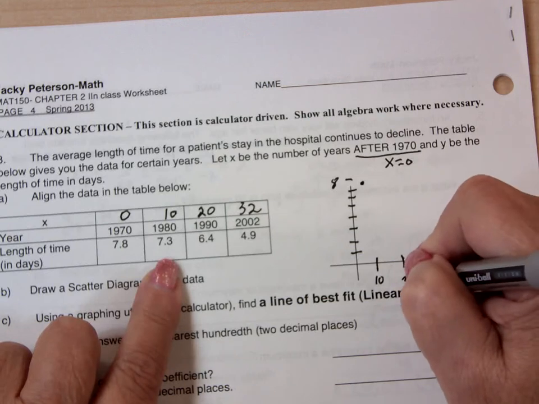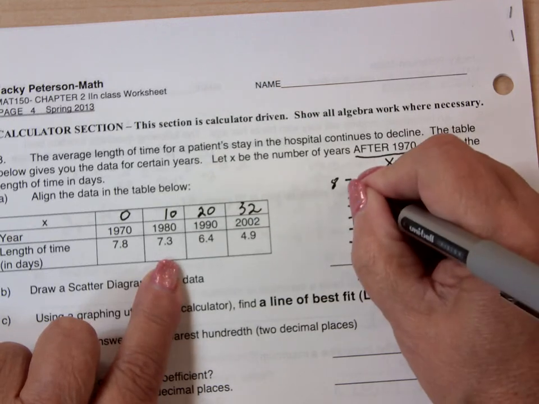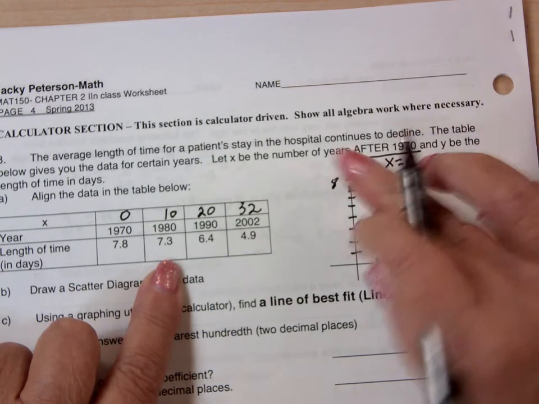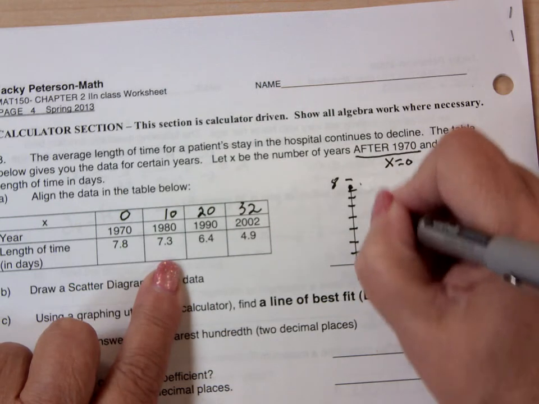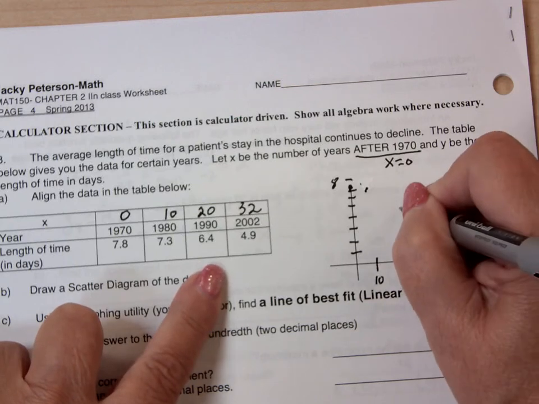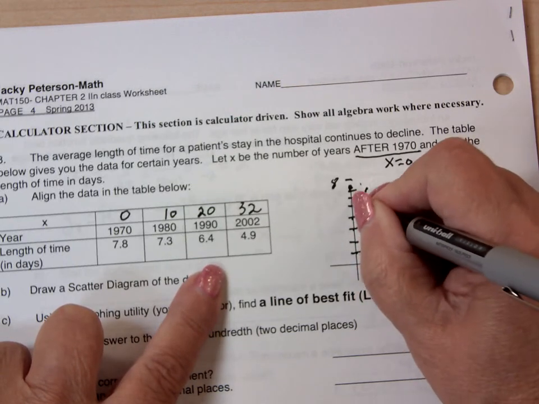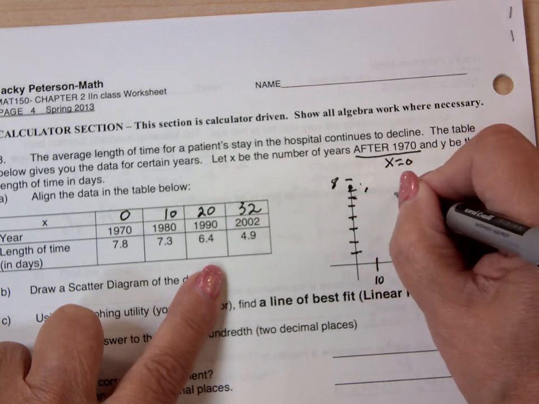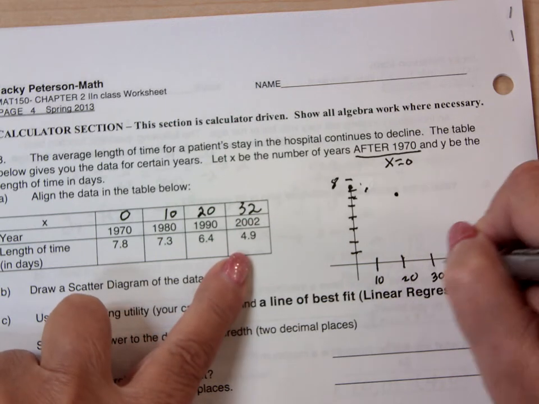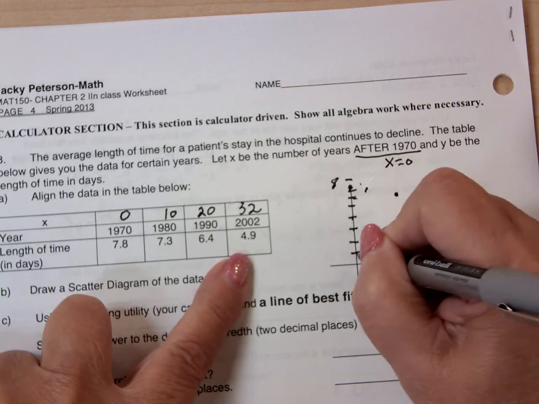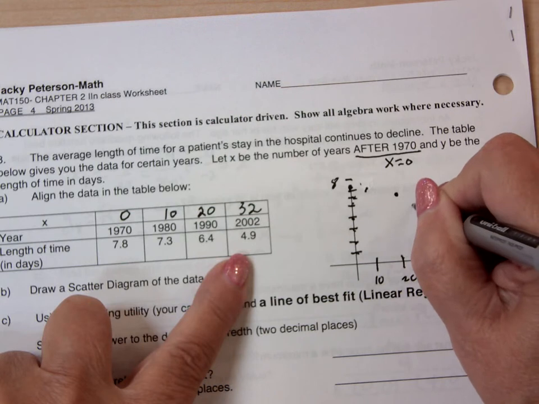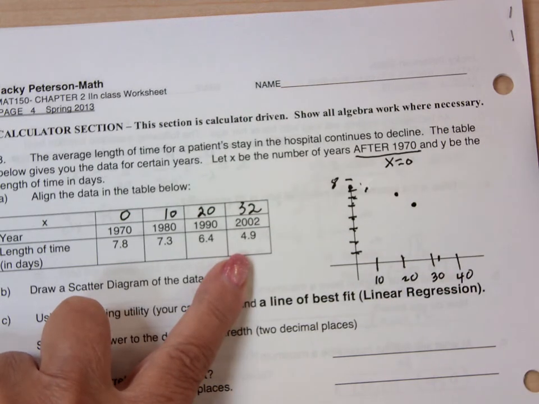So at 0, it's 7.8. And let me fix that. At 10, it's 7.3. At 20, it's 6.4. 1, 2, 3, 4, 5, 6, and over and up a little bit. And at 32, so it's a little bit bigger than 30, 1, 2, 3, 4, it's almost 5. So it might look something like that.